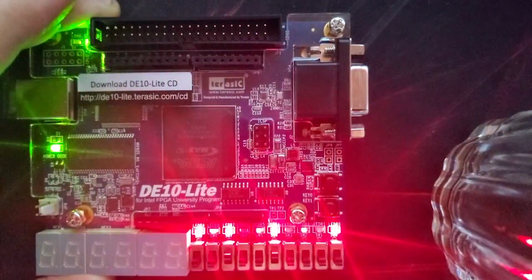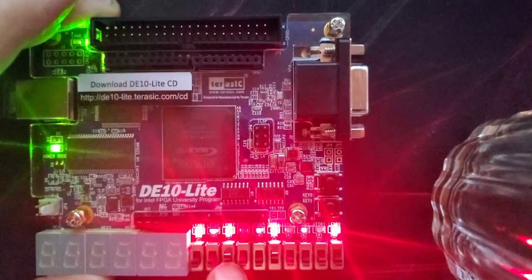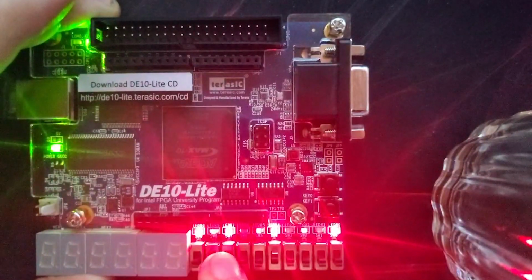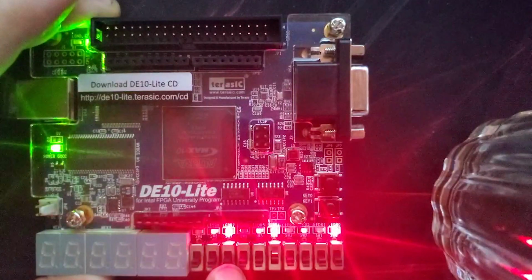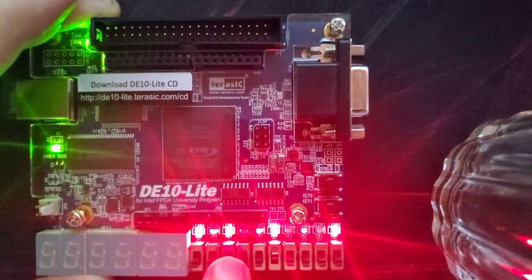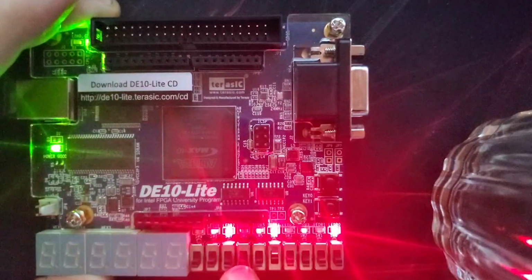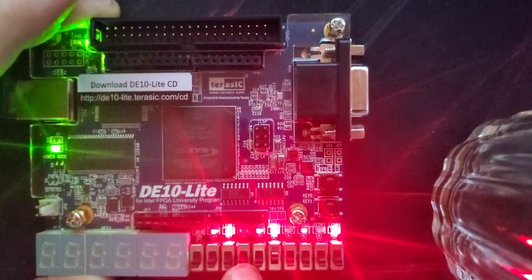Now let's go with the flip-flop S, and it's on the switch number 7. So let's go here. As you can see, the switch is already up. If I pull it down, it's not going to change the LED until I pull up the switch number 6.